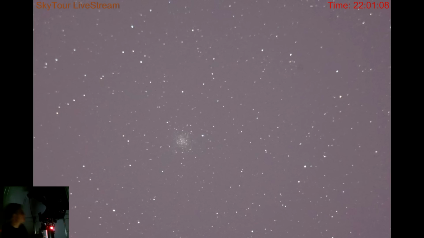So you see this globular cluster here, and I'm actually going to go and we're going to do a number of objects kind of all in a row. And then I've added an image processing application to my computer out here in the observatory.